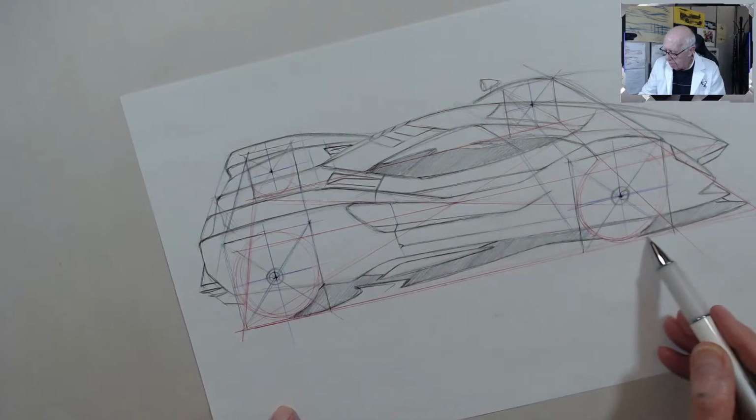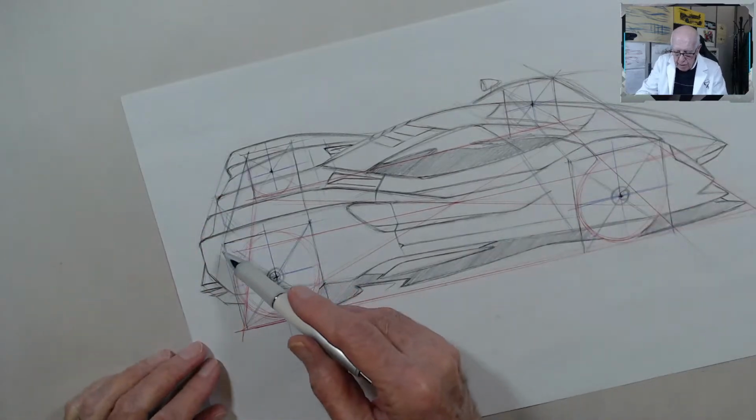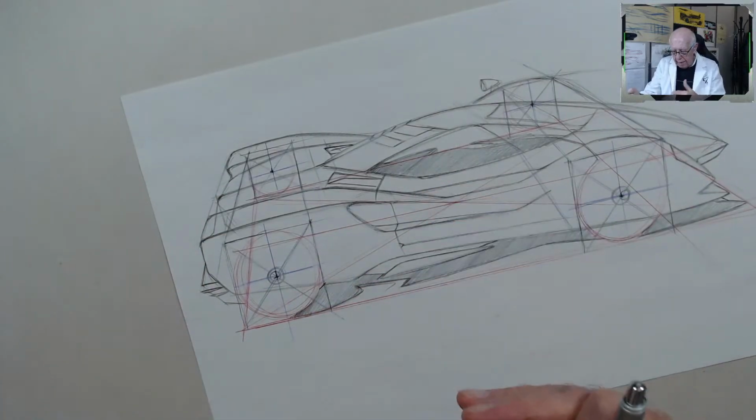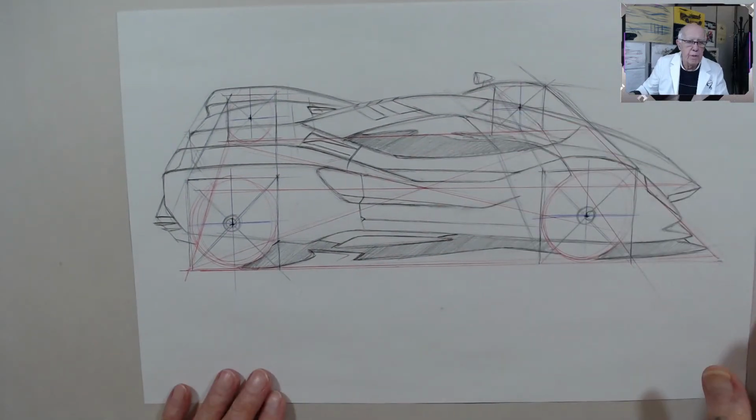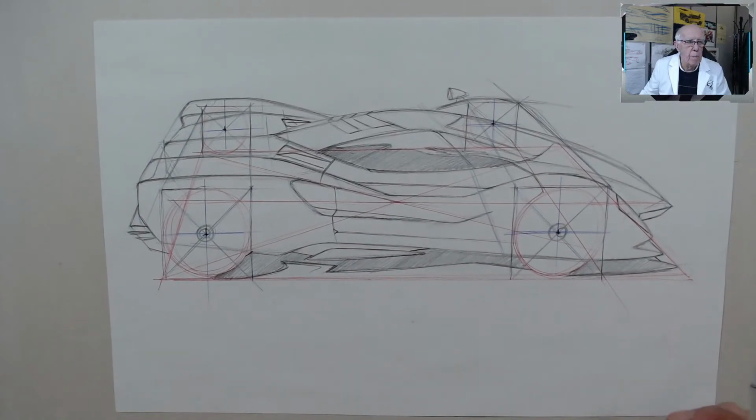Number one, the platform. Number two, the tires. And number three, the center line. And I built that right and left off that whole. I just extruded to the right and extruded to the left. And there it is. So that's a little study here on how to put those surfaces together.